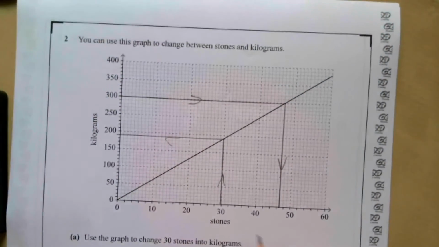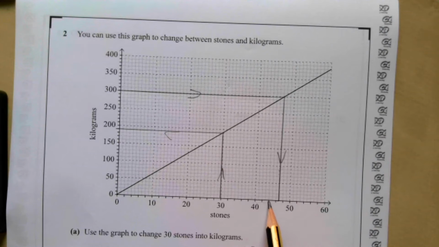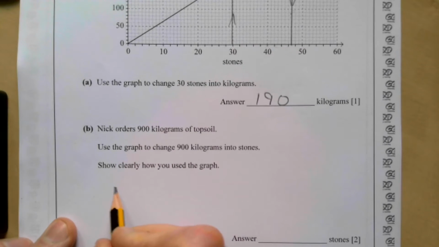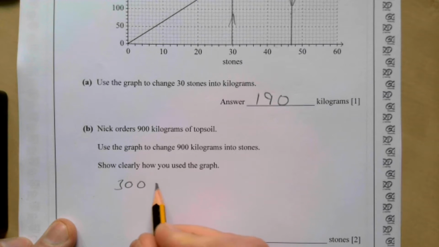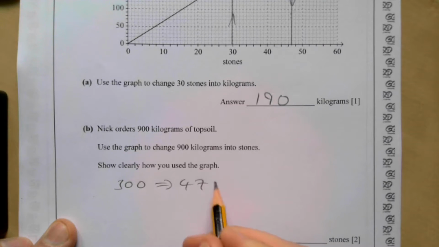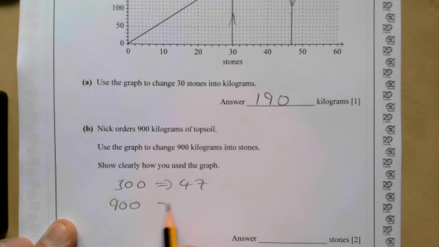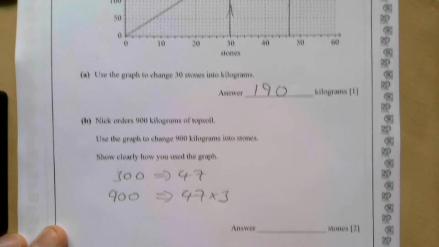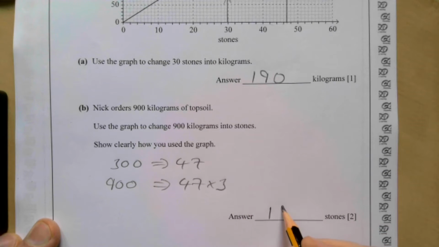And if I read that off there, that's 42, 44, 46. So that's going to be 47. So we have that 300 is going to be 47. So 900 is going to be 47 times 3. And I think that gives us then 141 stones.